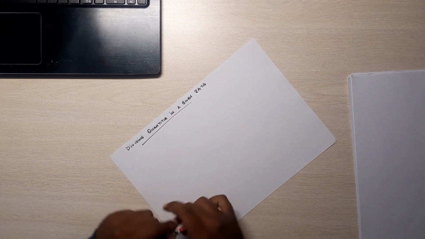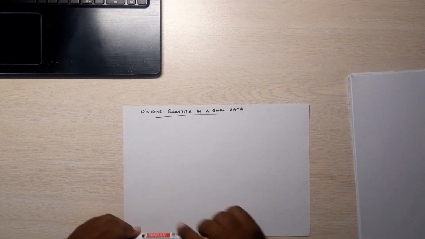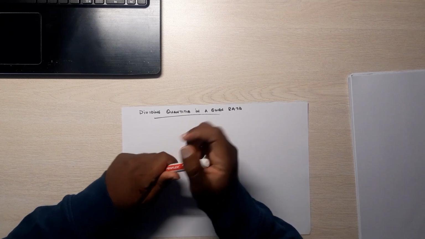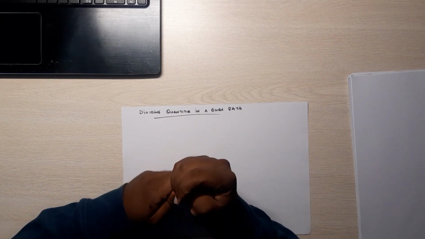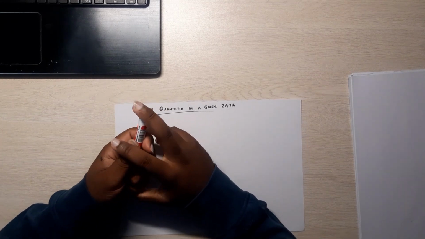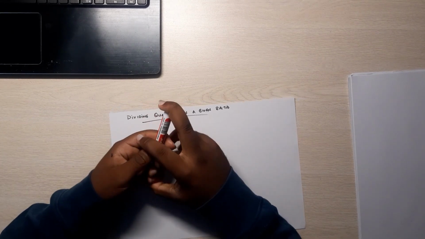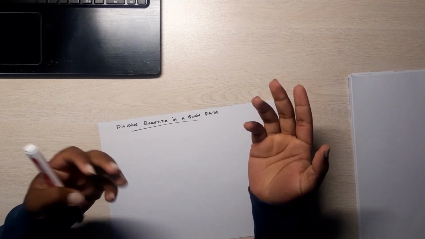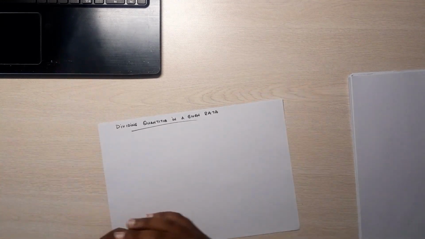Welcome to part 2 of ratios. We are speaking about dividing quantities in a given ratio. Say you were given 100 Rand and you were told to split it with your sister in the ratio of 1:1. Therefore, you each get 50 Rand.